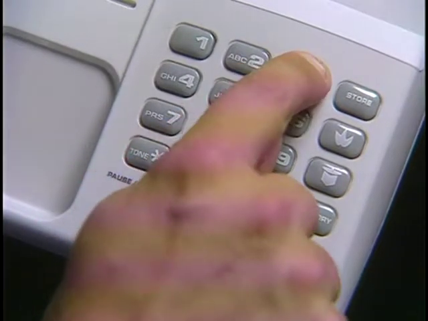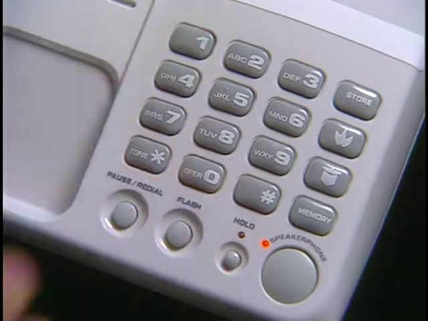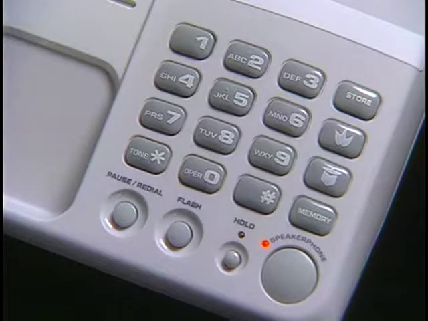Press 3 for speech rate. The Escort will announce the present speech rate setting. Speech rate is fast. Press the 1 key to toggle between slow and fast. Speech rate is slow. Then press the pound key to exit.